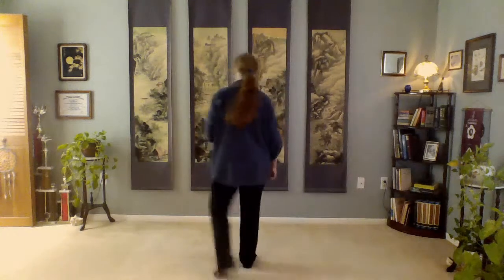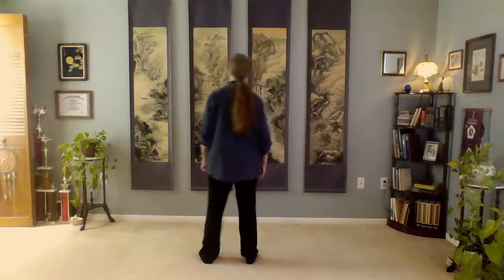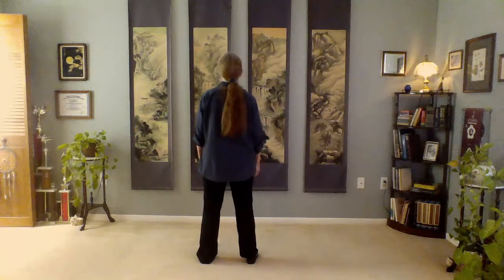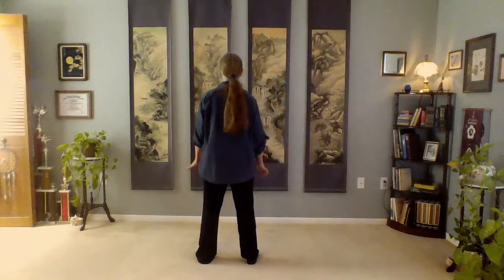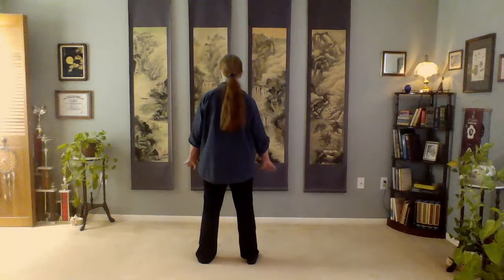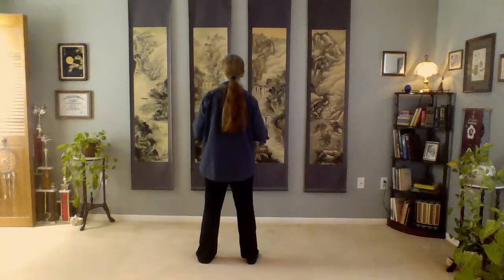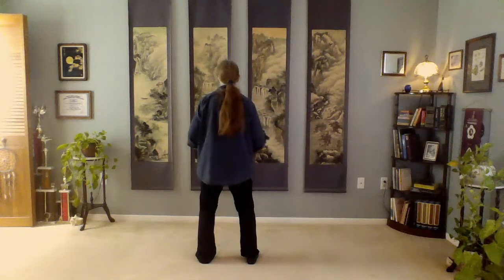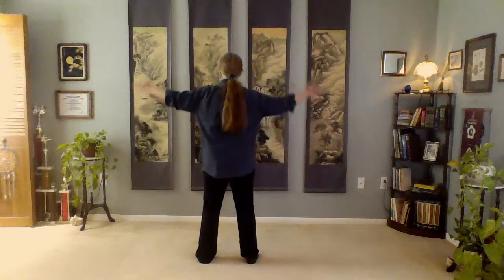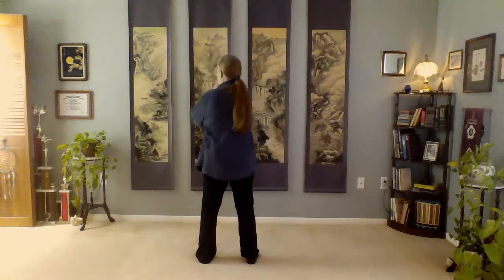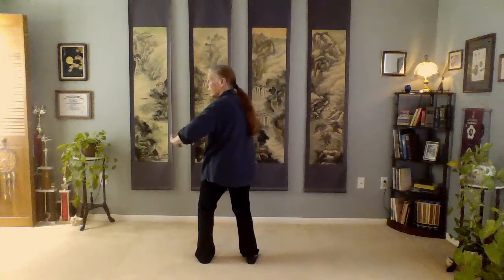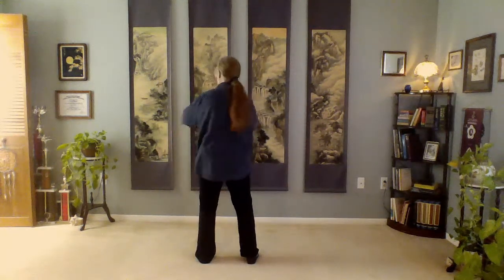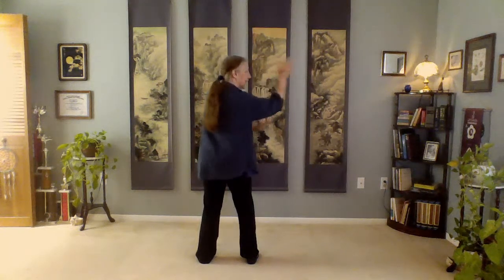Same set. Feet about shoulder width apart. Stand straight. That internal strength and that internal energy. Outwardly soft, inwardly strong. Breathe in. Palms up. Breathe out. Press down. Arms circle. Breathe in and breathe out. Come to center. Right side.